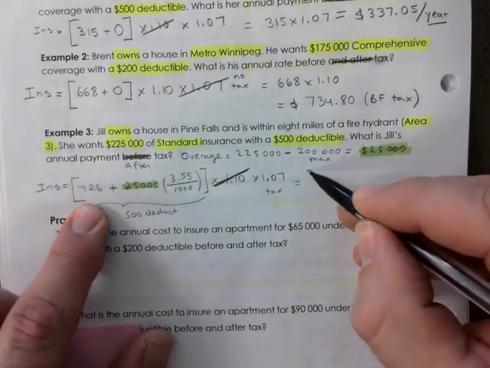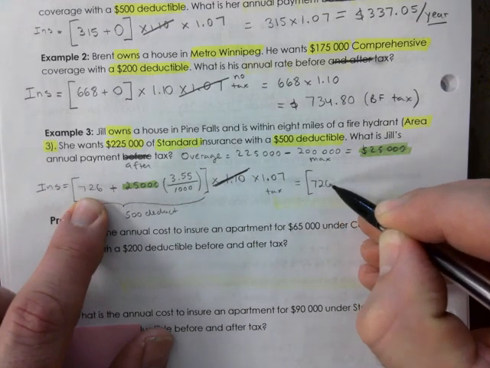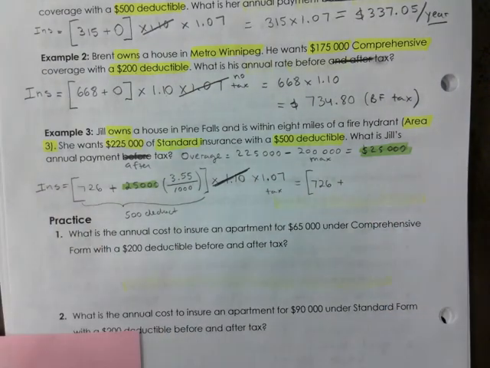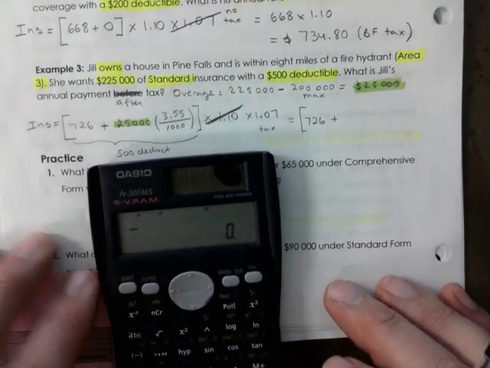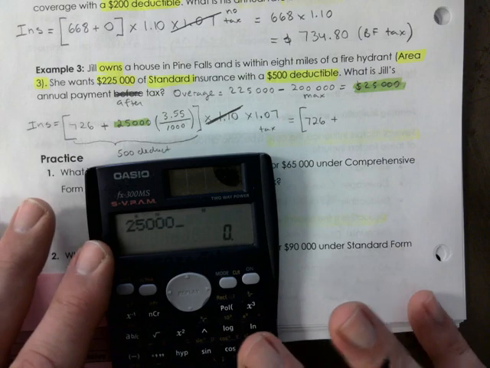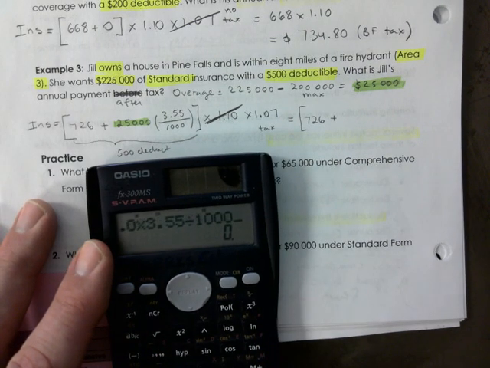So I'm going to go square bracket. I'm going to copy the 726 over. Grab your calculator. And you just go 25,000 times 3.55 divided by 1,000. Right?